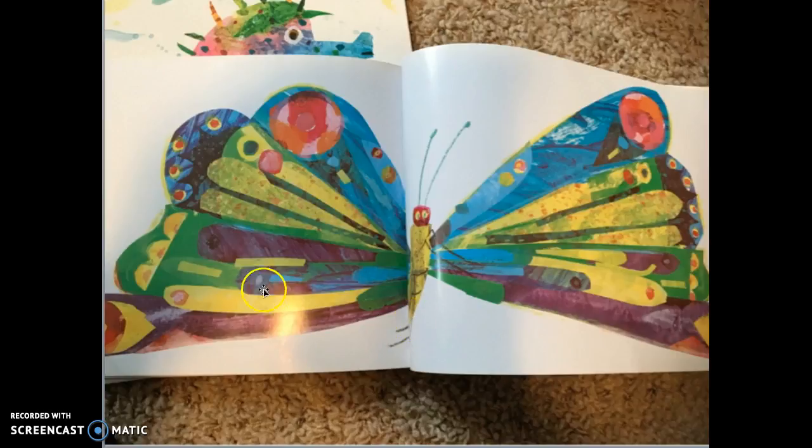And to illustrate the double spread, this is the climax of the story, and so the center butterfly is just to the right of the crease, and then the whole page is used.